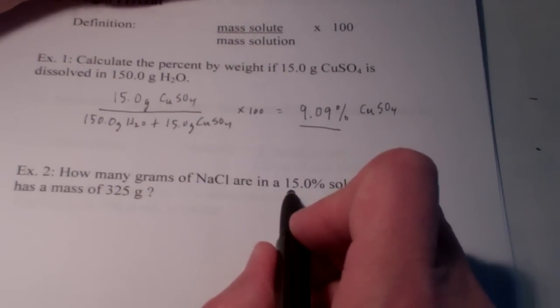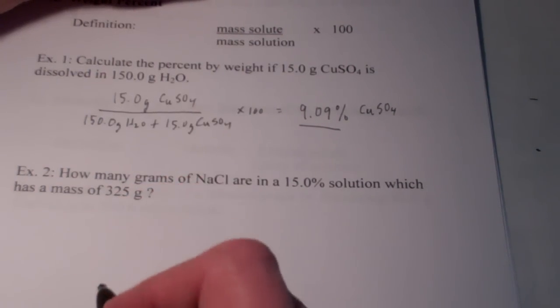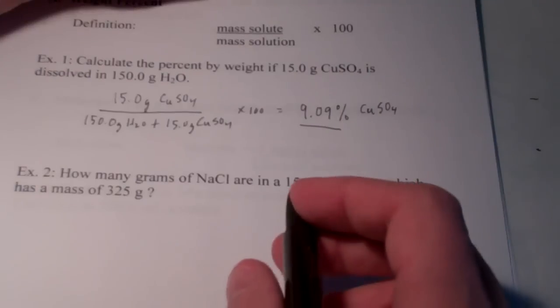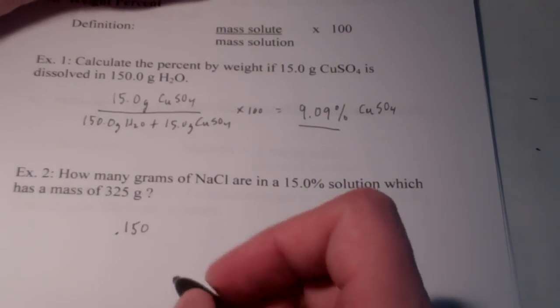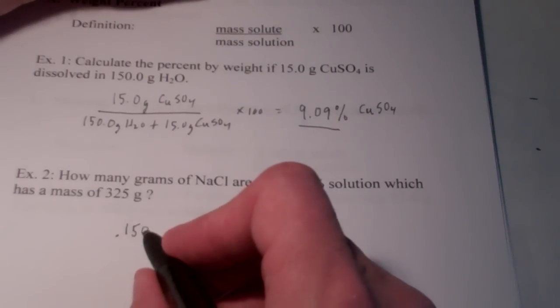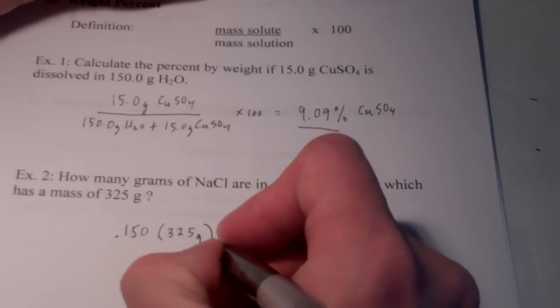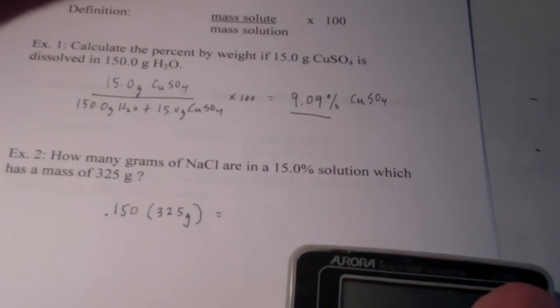Wouldn't we simply take 15% of the mass of the solution, which is 325 grams? So to take 15% of a number, we'll multiply it by 0.15. I'm putting a 0 there to give me my 3 sig figs, times 325 grams. And this will give me the mass of sodium chloride in my solution.